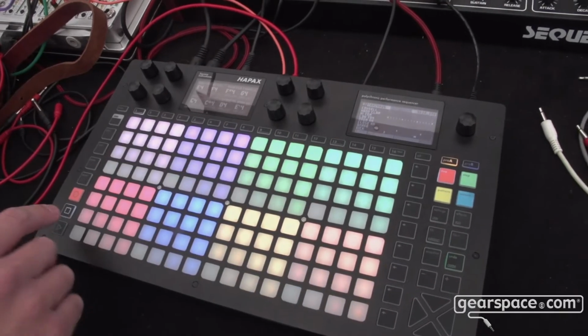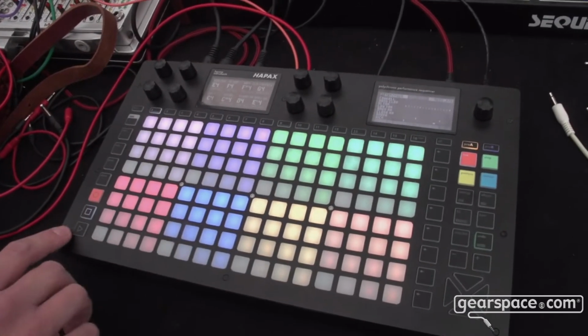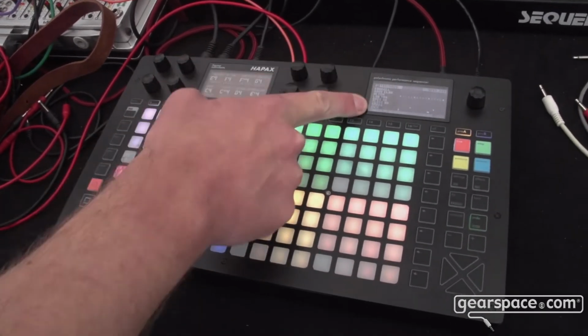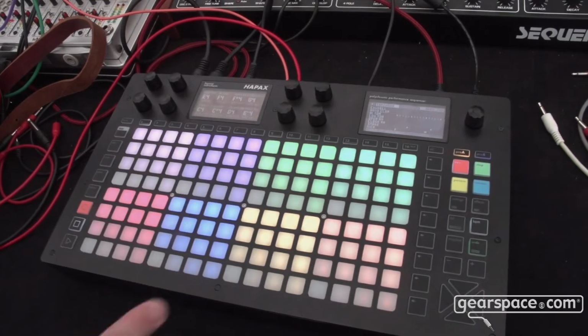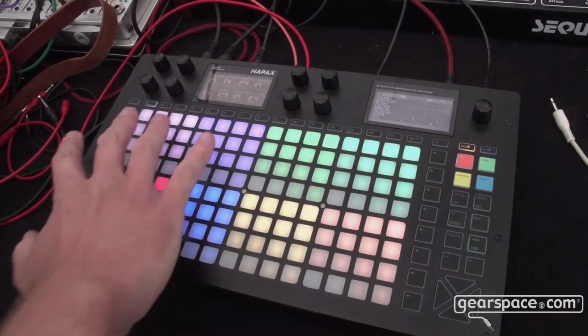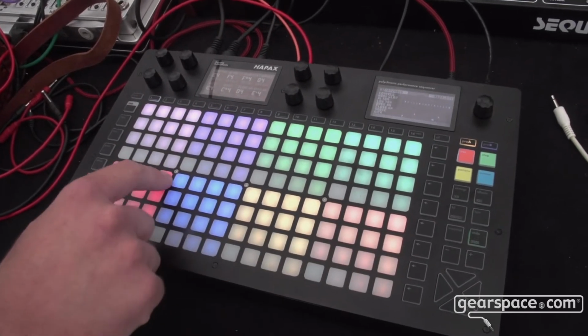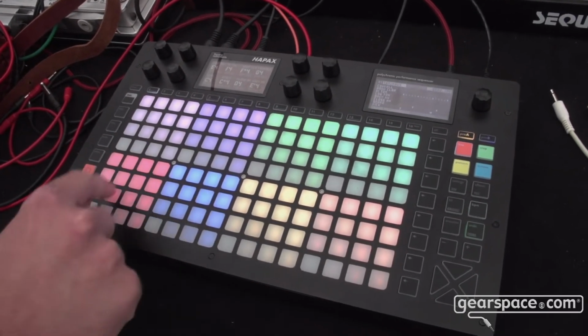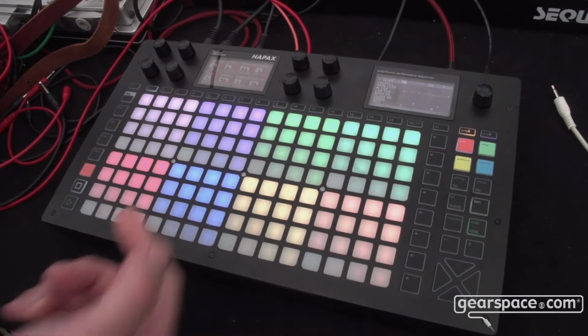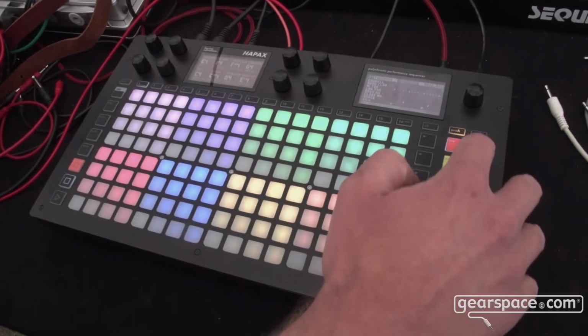On drum tracks, because you have up to 8 drums on a single drum track, the pads are split into 8 zones of 16 velocities per drum. So that's live mode in a nutshell.